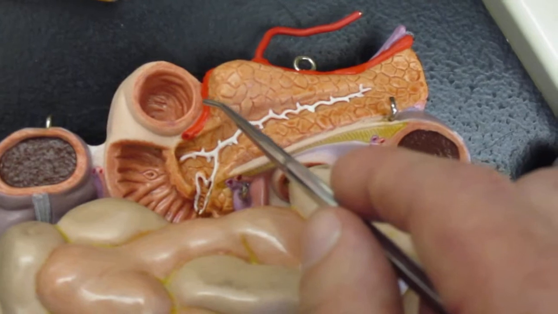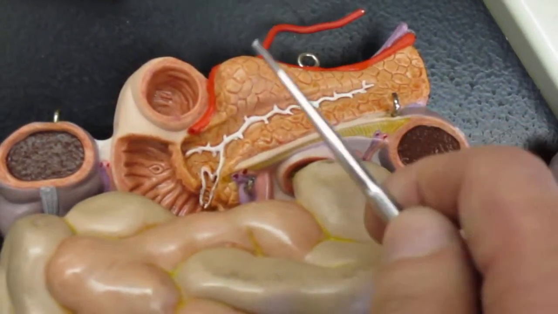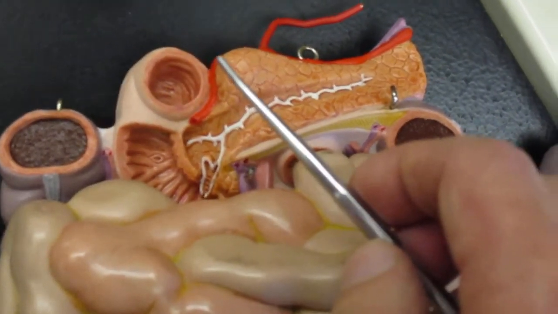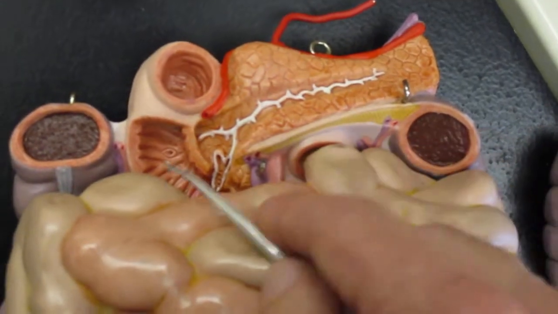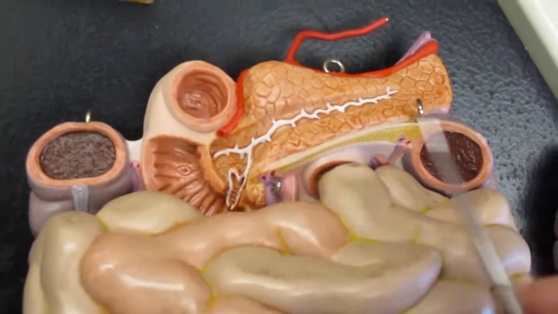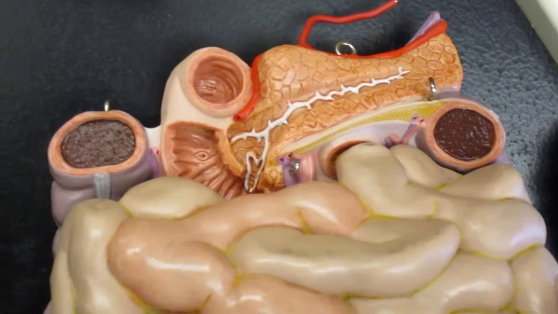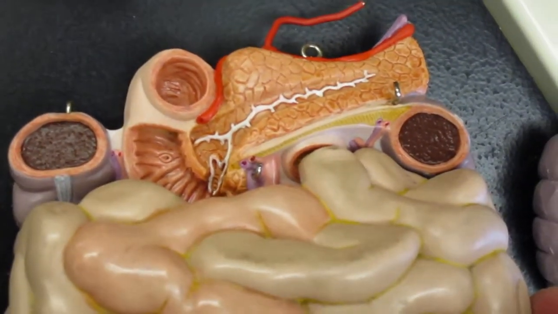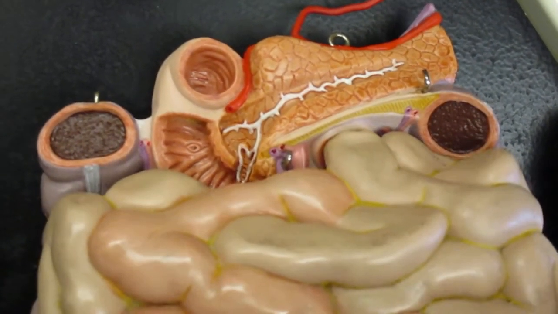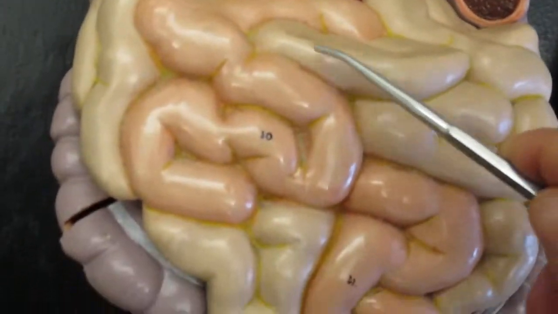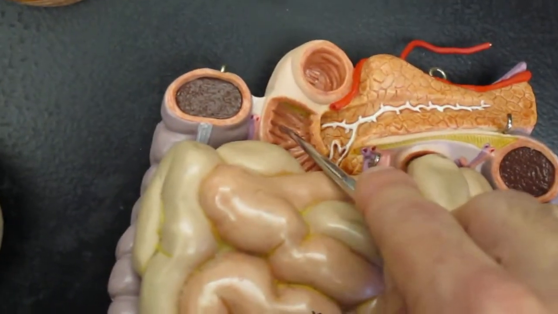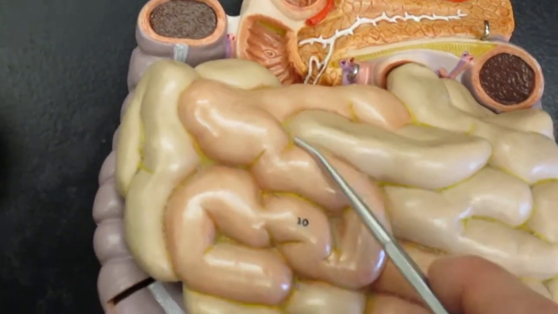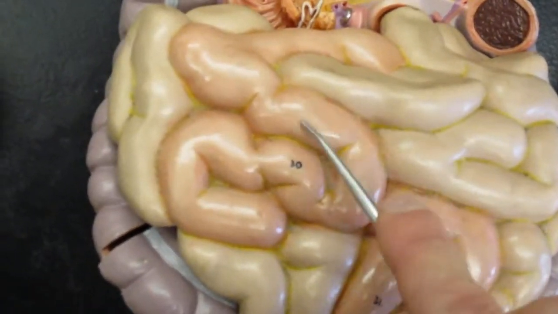Now, there's going to be a small amount of chyme released, so not all the contents of the stomach are released at the same time into the duodenum. So a small amount, which is like 10 to 15 mils or so. Okay, so we have the duodenum. You have the jejunum.